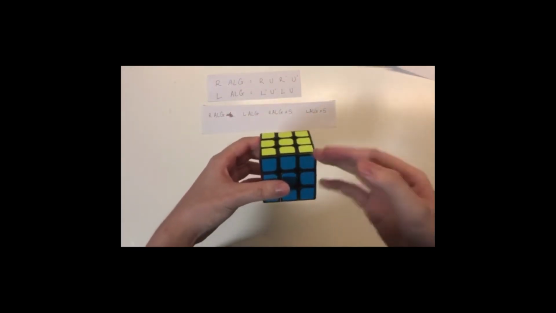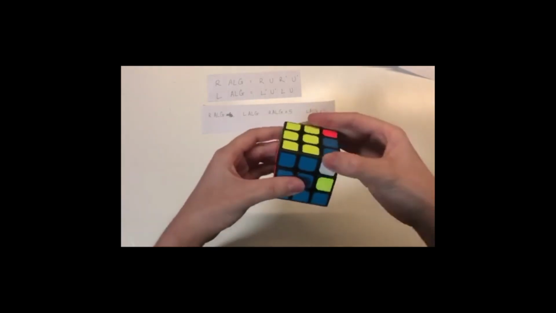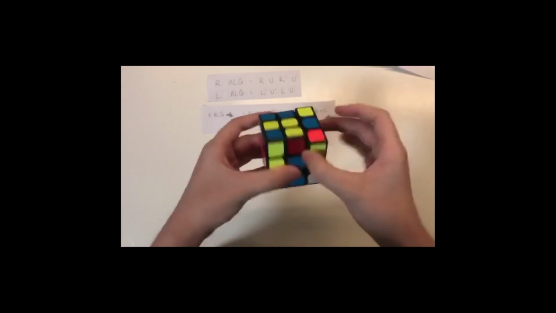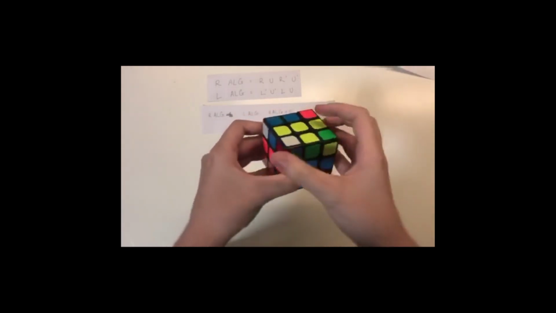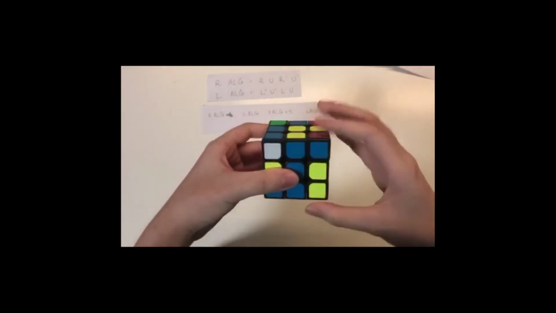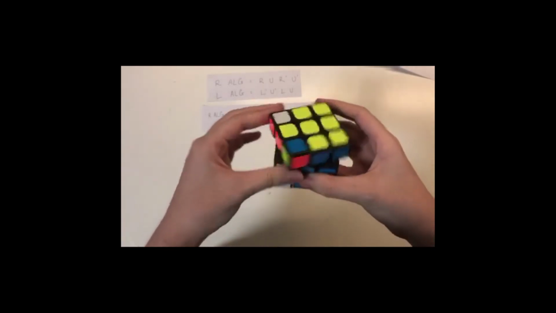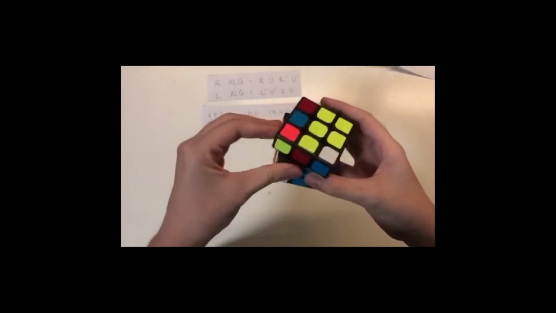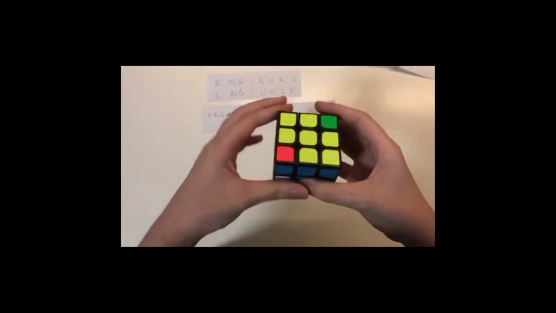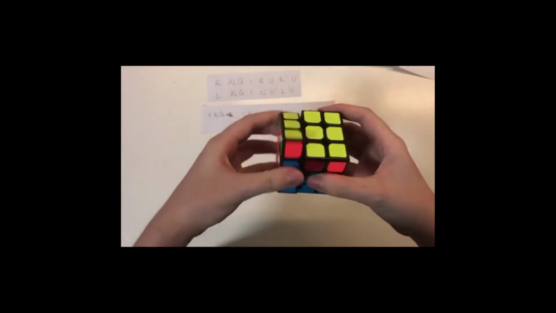So we're gonna hold it with the blue facing us, then we're gonna do the righty out 5 times. 1, 2, 3, 4, 5. Now the lefty out 5 times. 1, 2, 3, 4, 5.